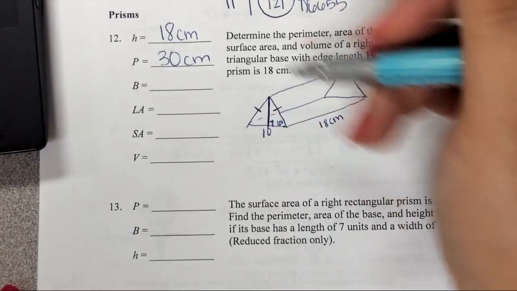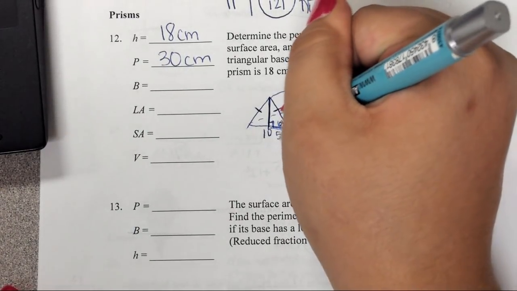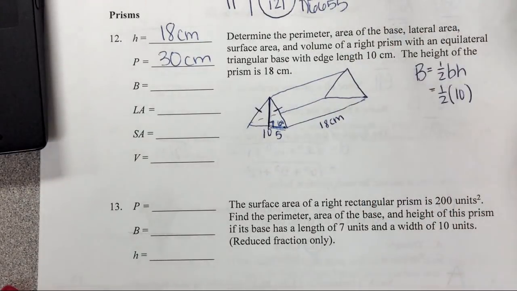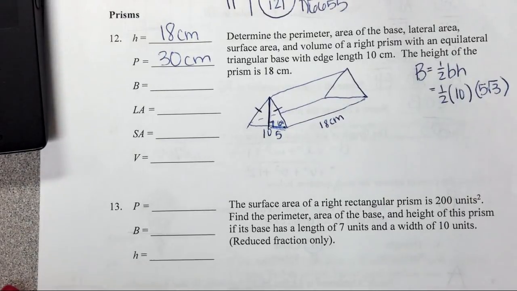So, if I know this, what is this bottom part right here going to be? 5. And so what's my height going to be then? 5 square roots of 3. You need to know your 30, 60, 90 rules.